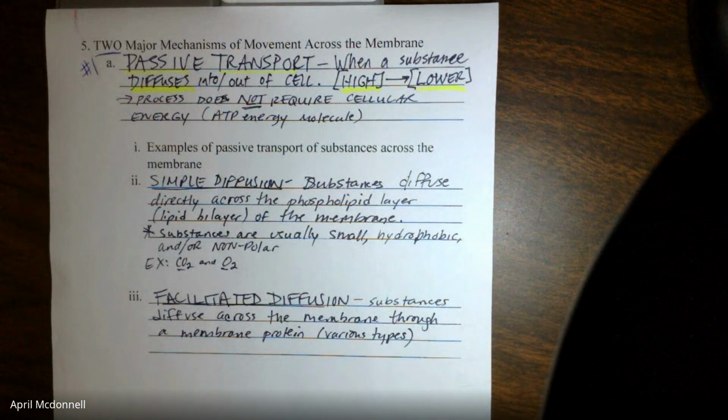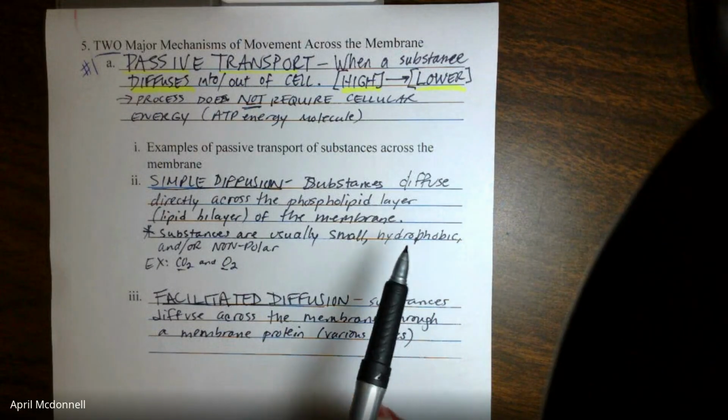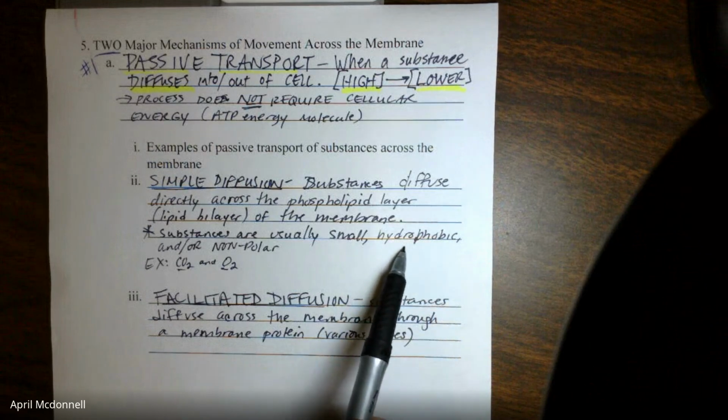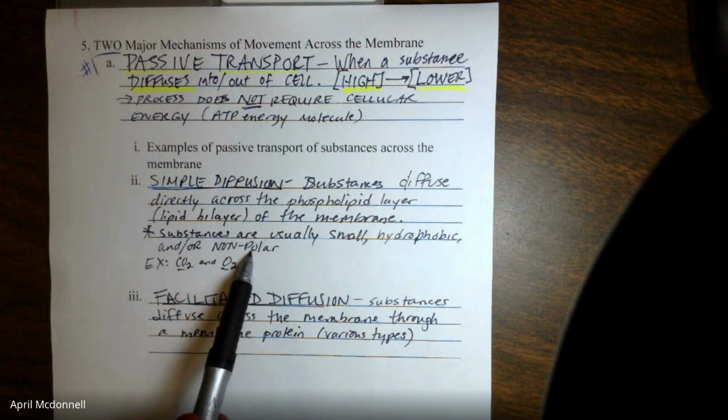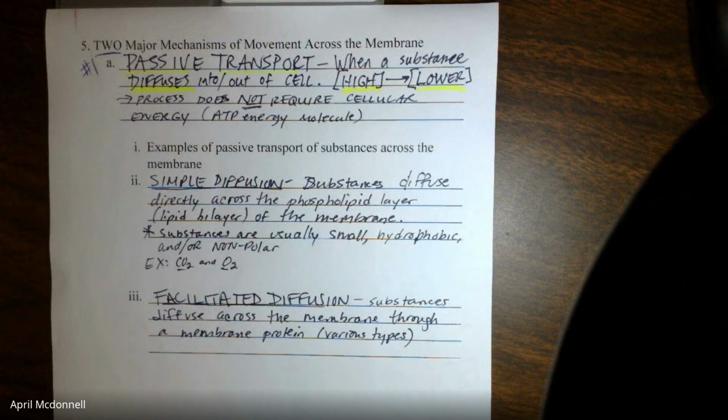These types of molecules tend to be really large molecules. They could also be smaller molecules too, but they're basically hydrophilic, which is the opposite of hydrophobic, and polar types of molecules. Ultimately, these molecules are either large or they are not compatible with the phospholipid oily layer of the membrane.